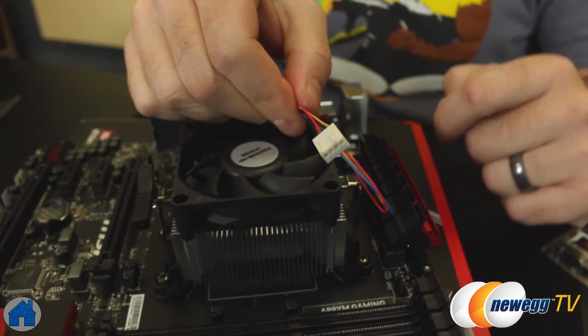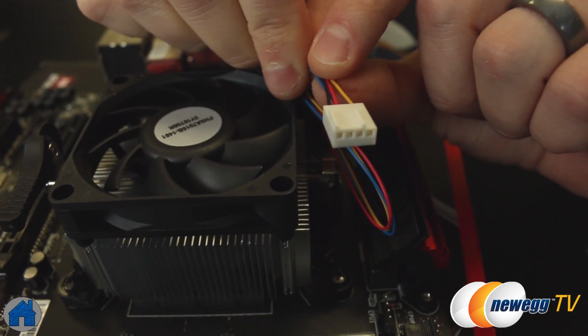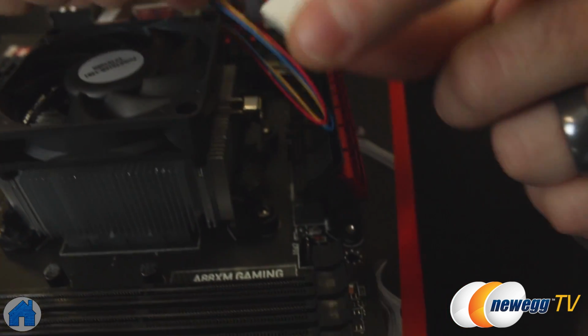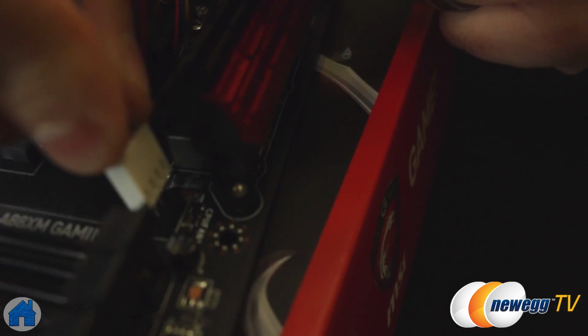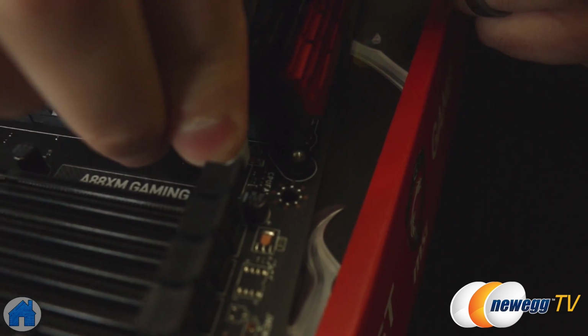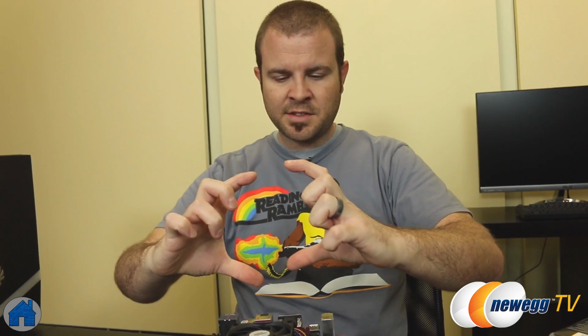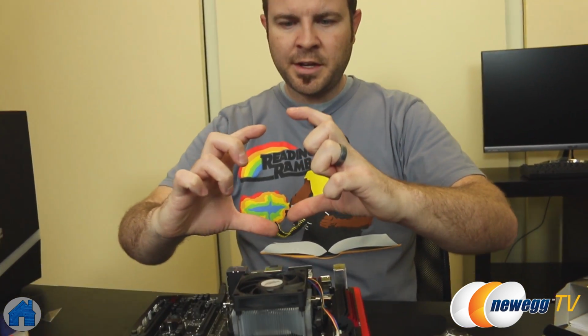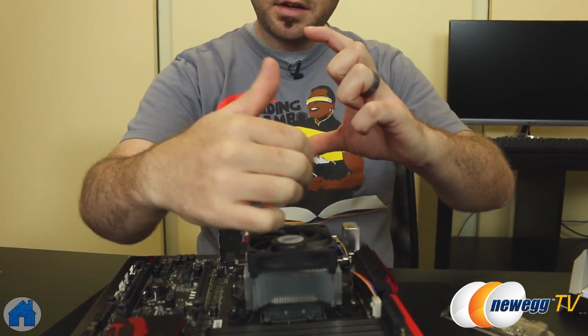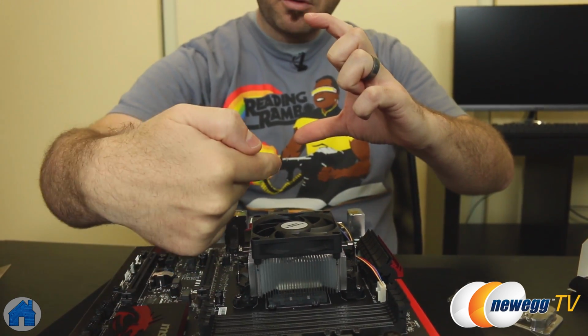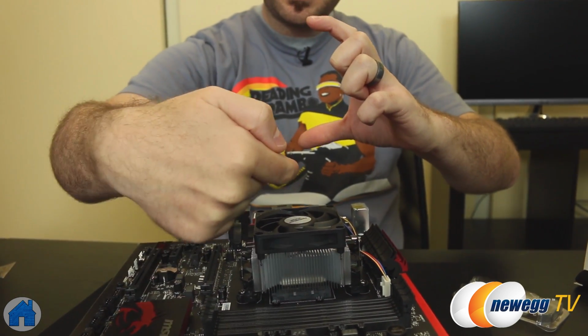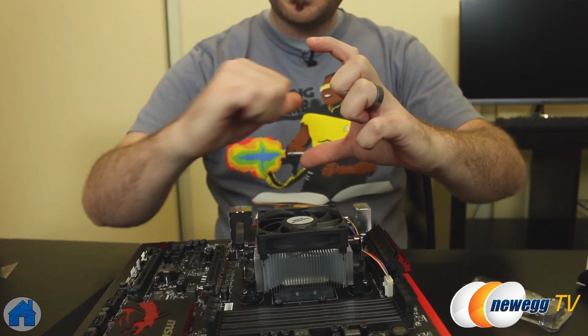And the only other thing, just like with our Intel build, just take that 4-pin CPU fan connector and plug it in right there, and then we're good to go. So in a lot of cases, you'll have an exhaust that's going to end up being situated right here. So if that's the case and you have a tower style, make sure the air is going to be pushing that way across the fins of the heatsink and then out and exhaust.